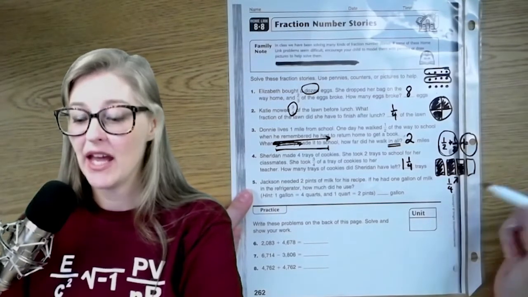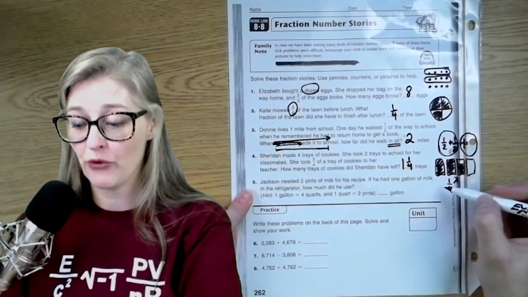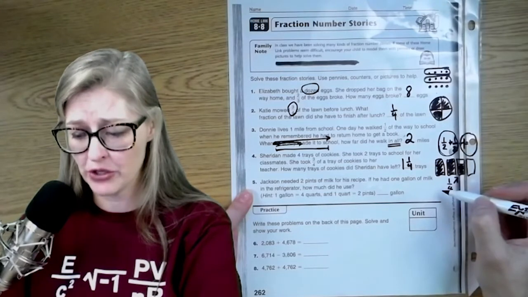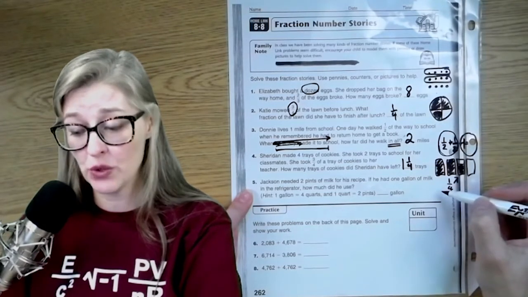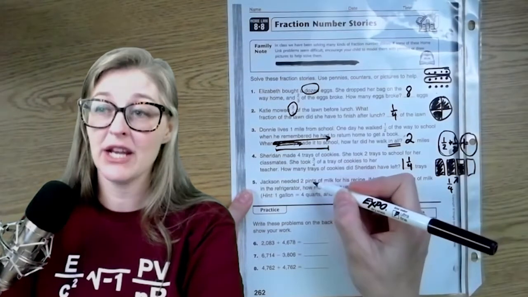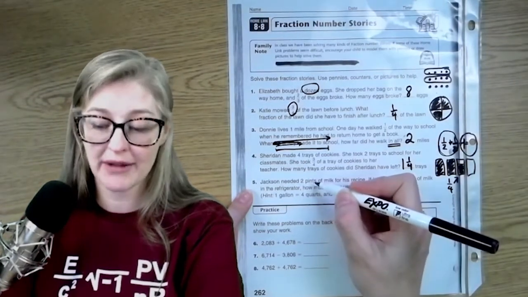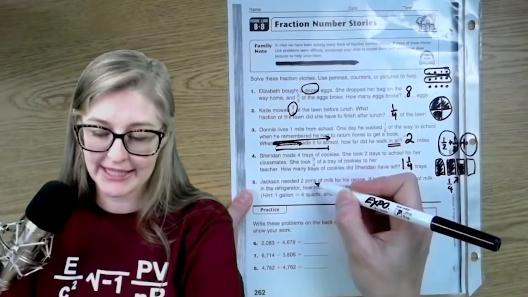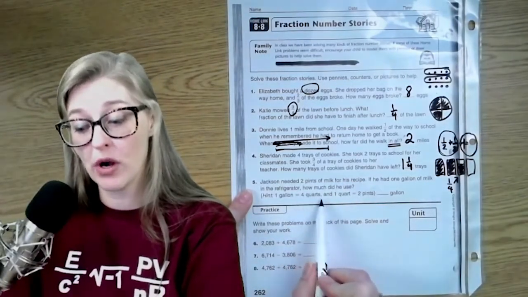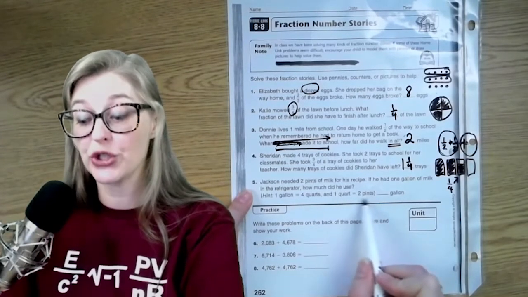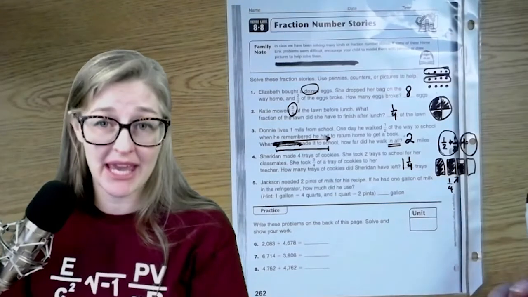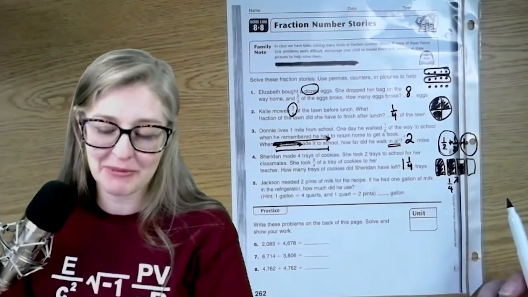All right. Jackson needed 2 pints of milk for his recipe. If he had 1 gallon of milk in the refrigerator, how much did he have left? All right, first thing, yes, I know it looks like pints. It's actually pronounced pints. No, I don't know why that is. And 1 gallon equals 4 quarts. 1 quart equals 2 pints. This is why you should probably just be baking because it'll help you learn all of these measurements.